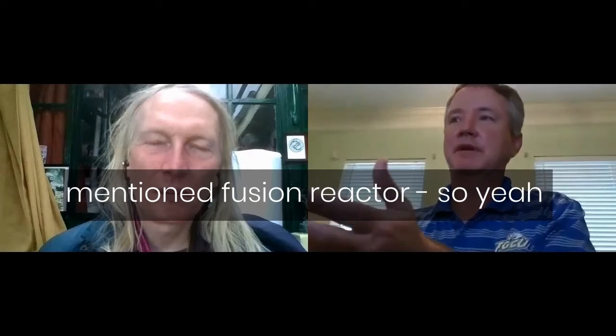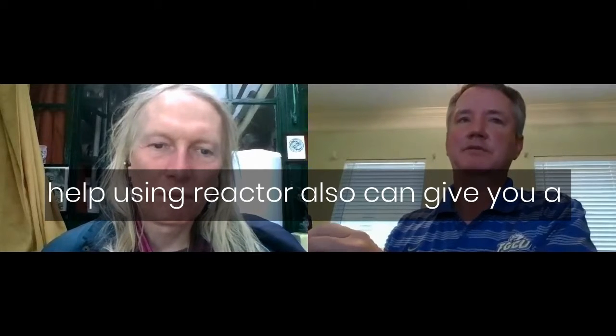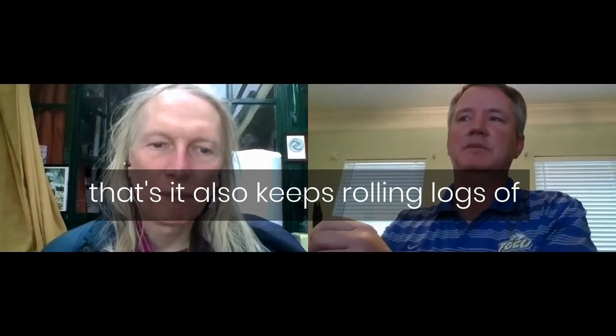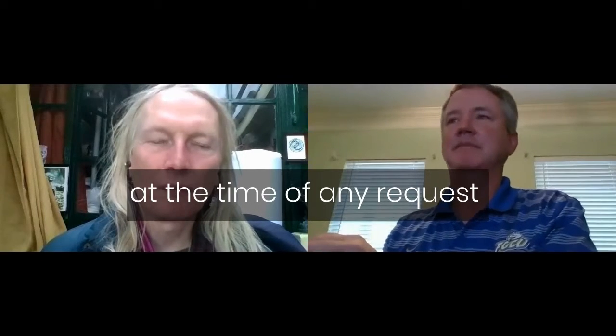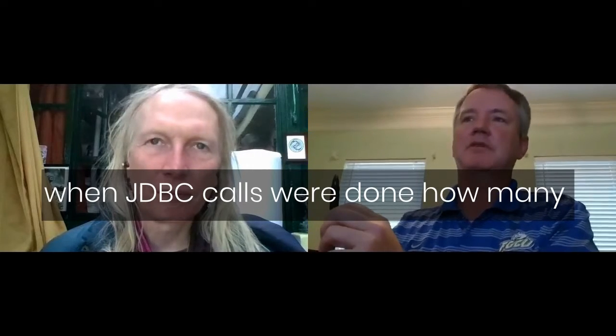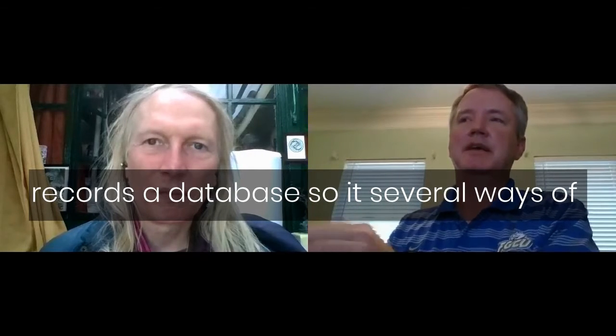Oh, and you mentioned Fusion Reactor too. Yeah, exactly. Any monitoring tool is going to help you get visibility. Fusion Reactor also can give you a stack trace at any moment in time. It also keeps rolling logs of every request, as well as the resources at the time of any request, and also what JDBC calls were done, and how many records they pulled back from the database. So there are several ways of getting more visibility into your server.